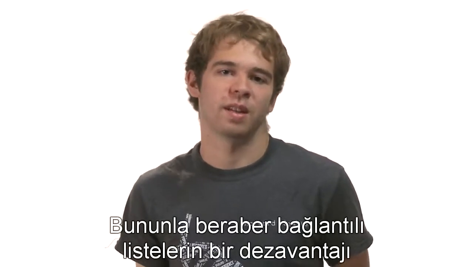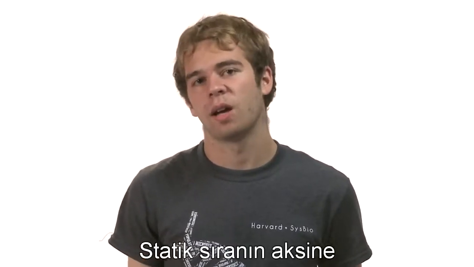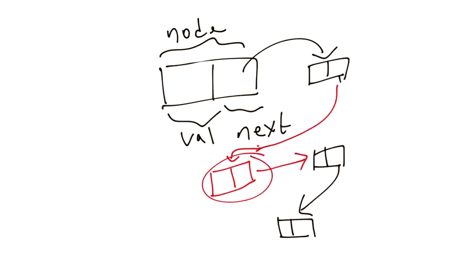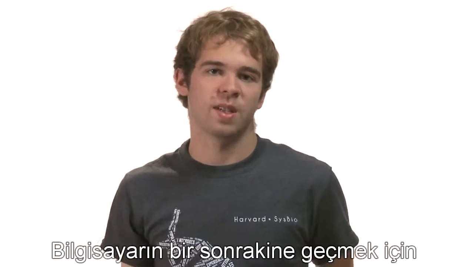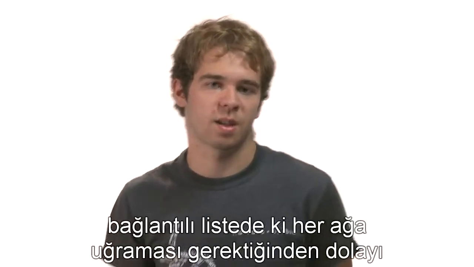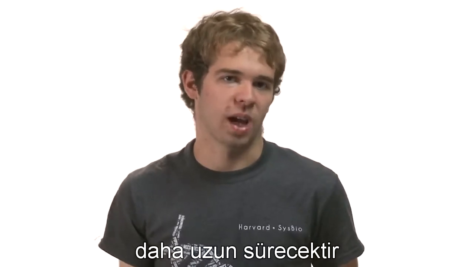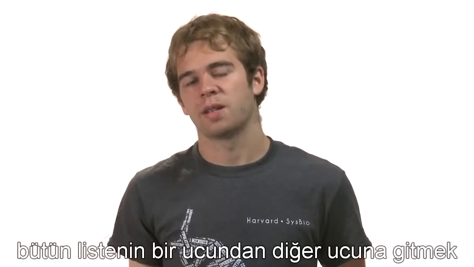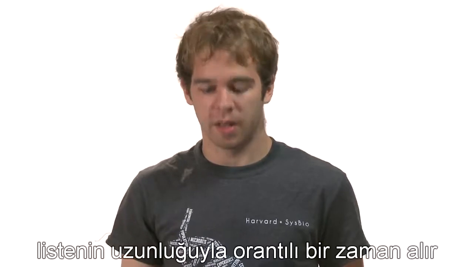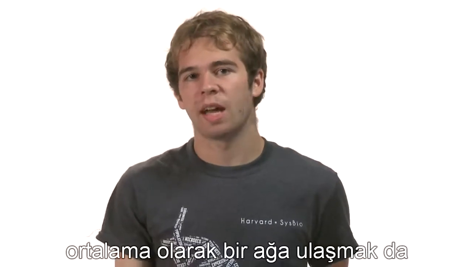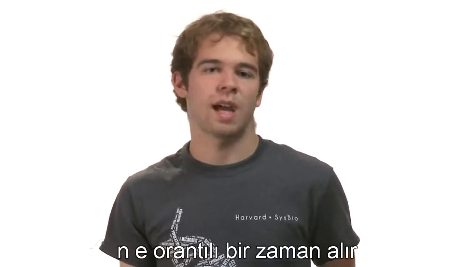However, a disadvantage of linked lists is that, unlike a static array, the computer can't just jump to the middle of the list. Since the computer has to visit each node in the linked list to get to the next one, it's going to take longer to find a particular node than it would in an array. To traverse the entire list takes time proportional to the length of the list, or O(n) in asymptotic notation. On average, reaching any node also takes time proportional to n.